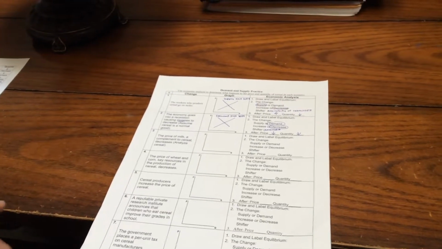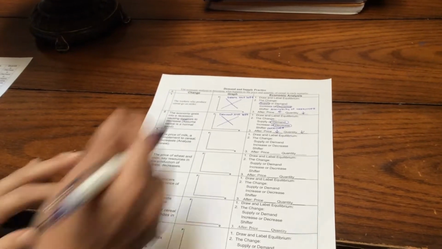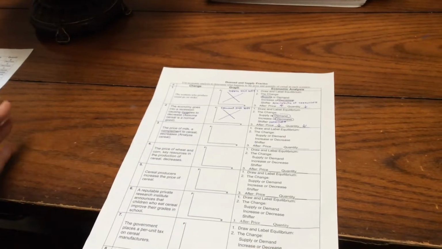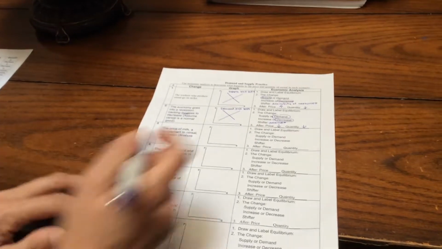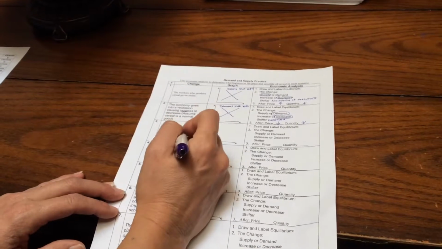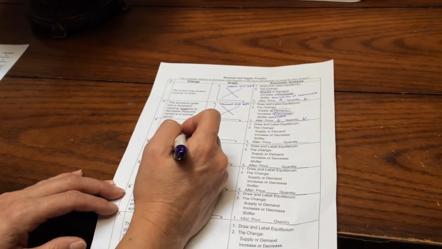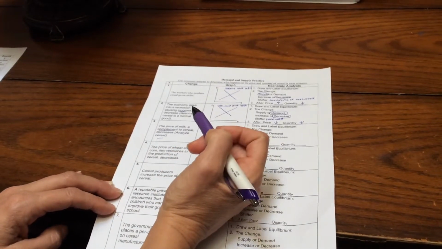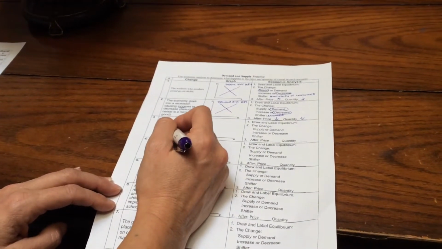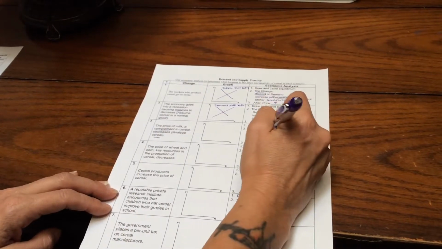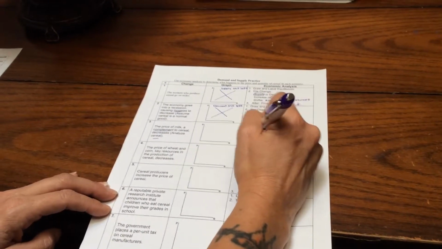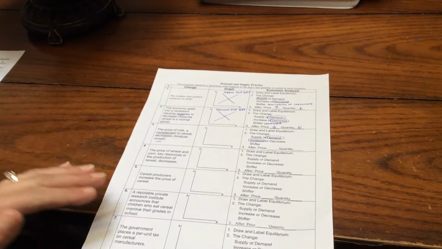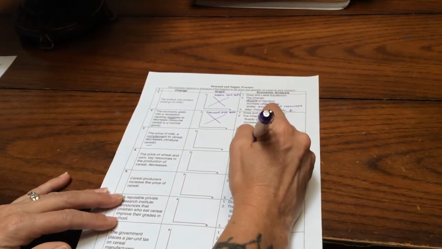The price of milk, which is a complement to cereal, decreases. Remember, a complement is 2 items that you buy together: socks and shoes, peanut butter and jelly, milk and cereal. They want us to analyze cereal. So the price of milk goes down. Okay, is that going to affect the demand for cereal or the supply? Well, since they're things you buy together, milk is cheaper, you might demand more cereal because now you have extra money. Okay, what is the shifter? It is the price of a related good.